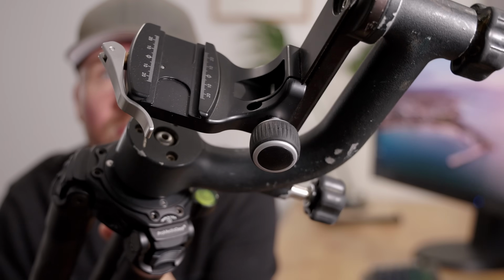You open it, put your lens in, close it. It's not the cheapest thing, but it's definitely something that made my life much easier. And this is a Really Right Stuff one, but it also works perfectly on the Wimberley head.